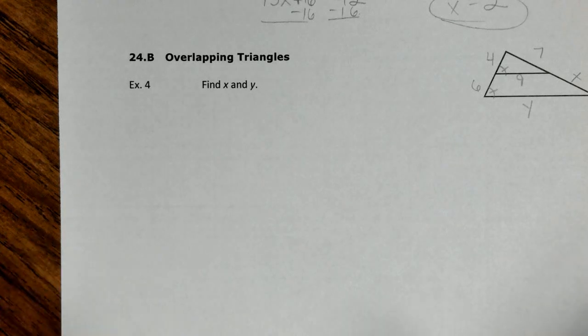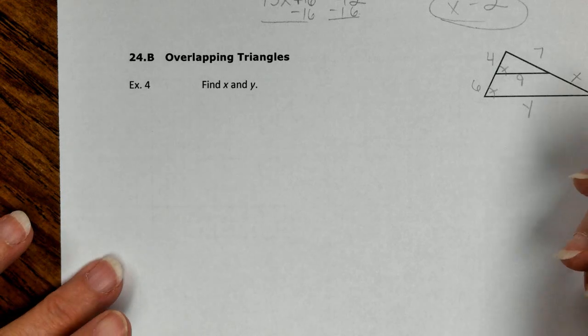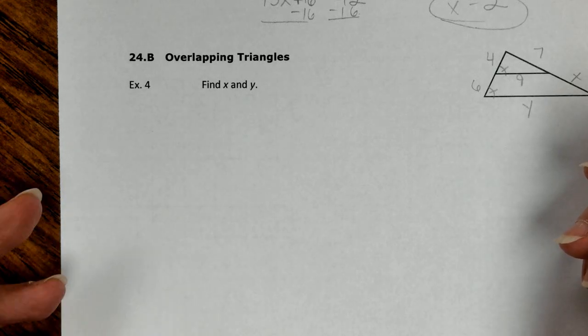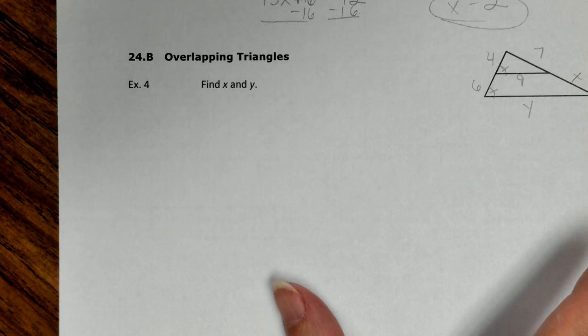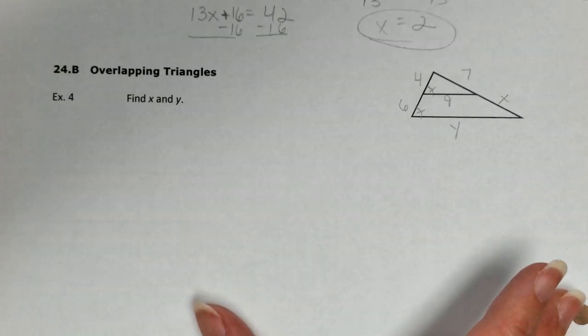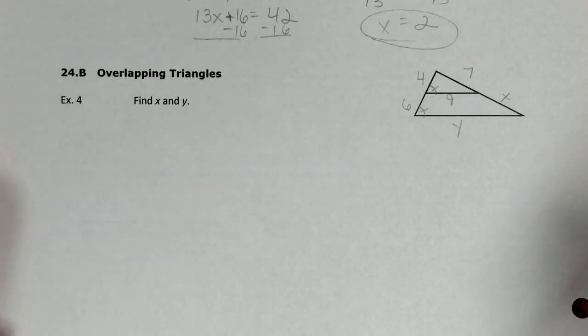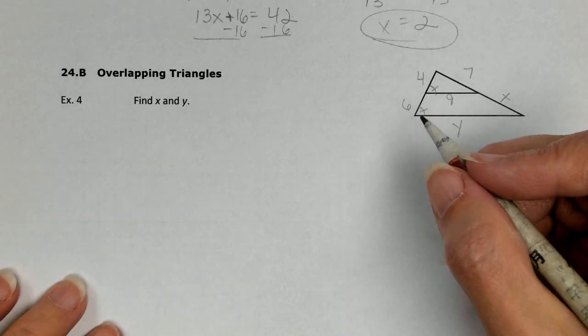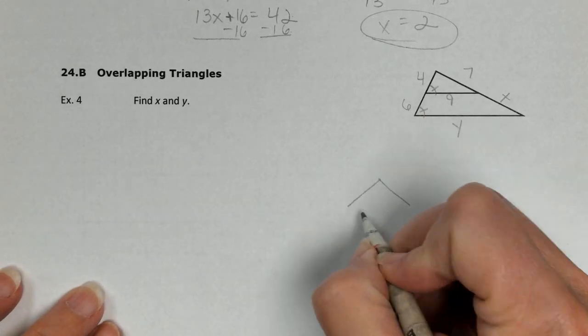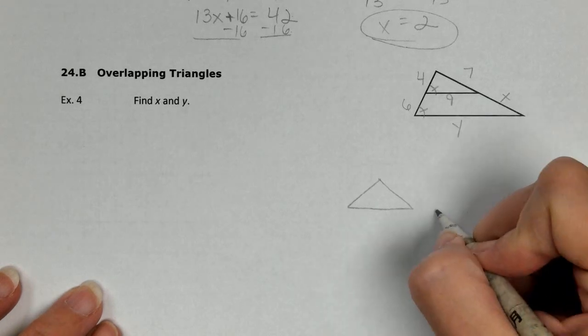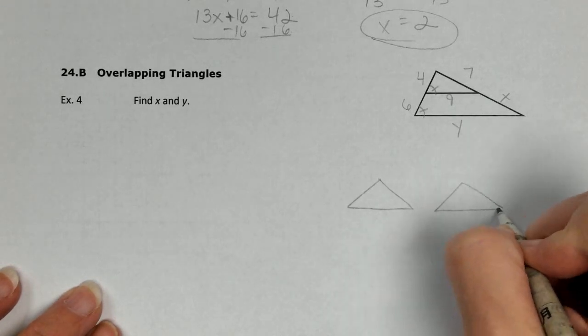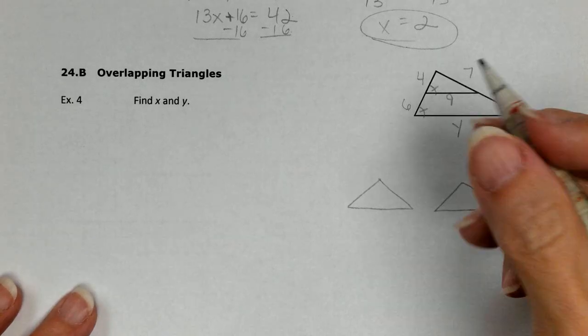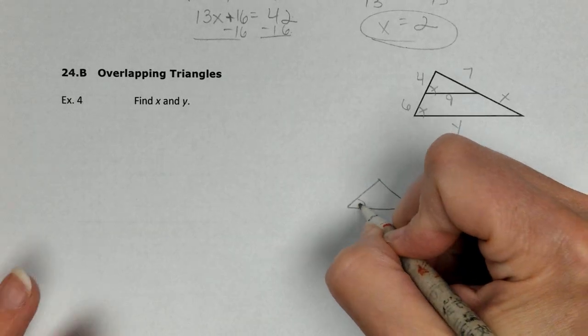And what we have here with these overlapping triangles, these triangles are similar. If you recall, that same shape, just different size. Okay. So first thing I'm going to do, so that I don't get mixed up on what number I'm using, is redraw these triangles. They don't have to look the same as the ones in the original, just two triangles that are similar to each other.